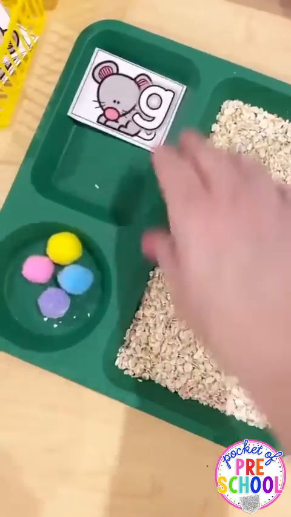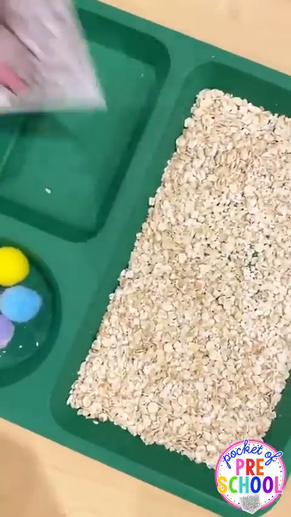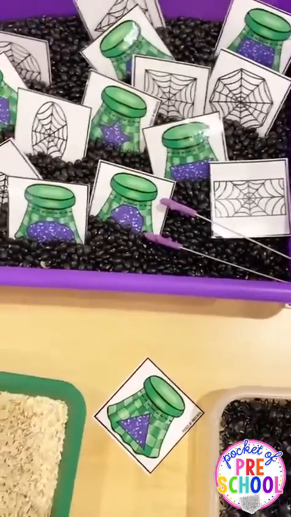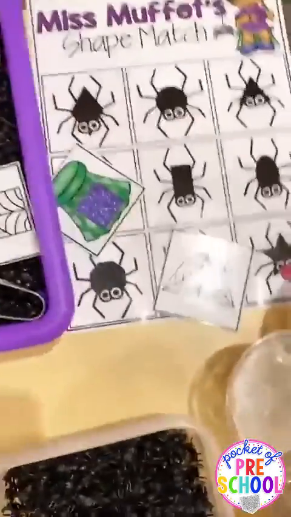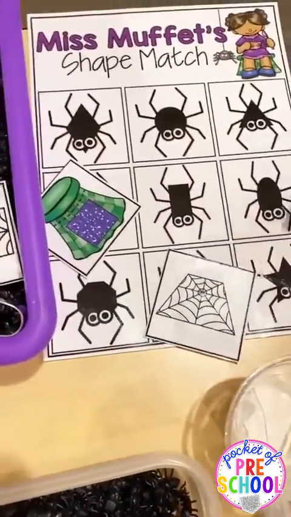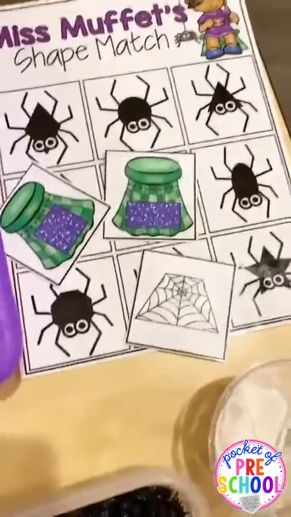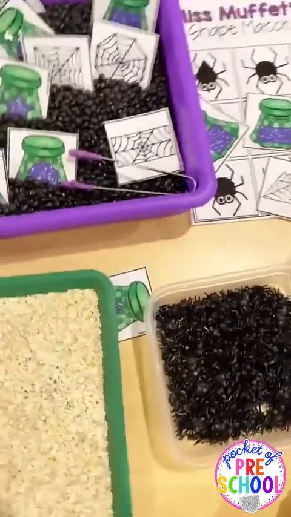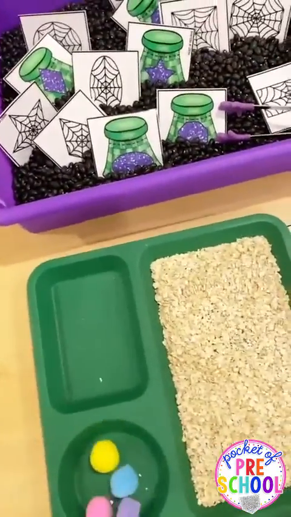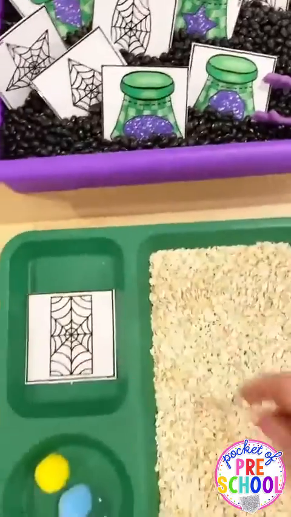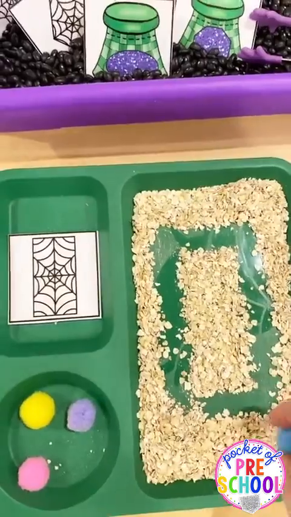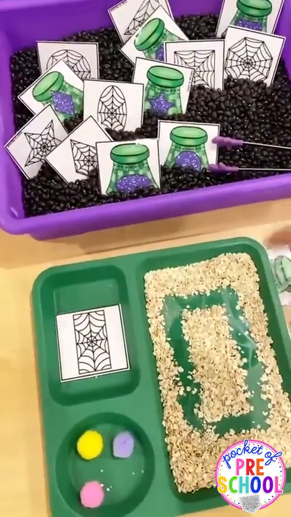So these little mouse cards are in the writing pack. So, Little Miss Muffet. Here is the game that is in the pack. They find their shape, and then they match it on the board. Super fun. Now, Little Miss Muffet eats her curds and whey, and this kind of looks like some curds and whey. So they can grab their shape, and then they can make their shape in the curds and whey too. So you can use these cards in multiple ways.